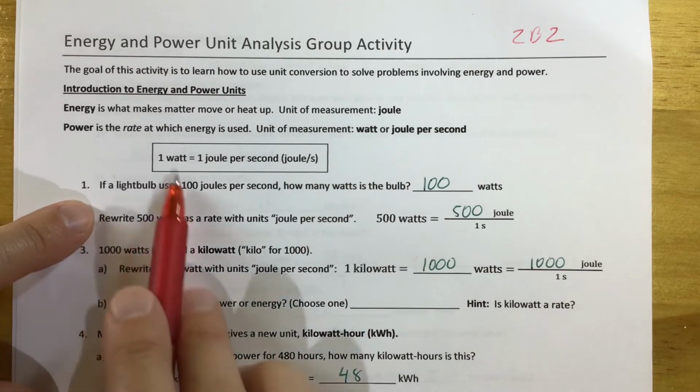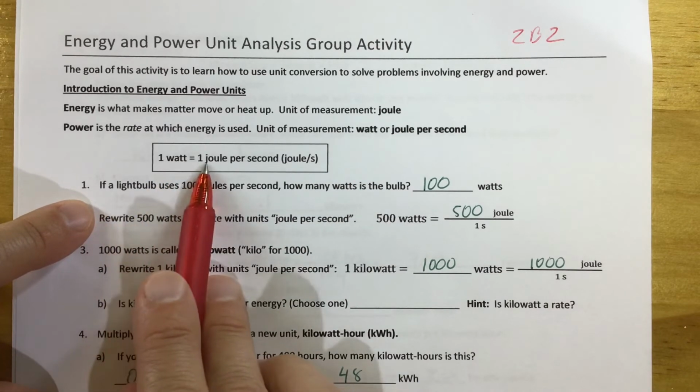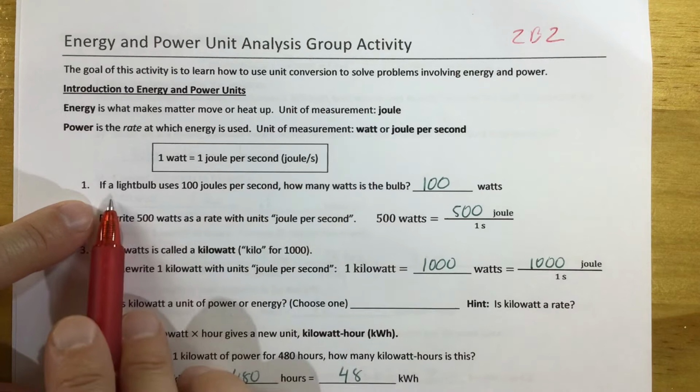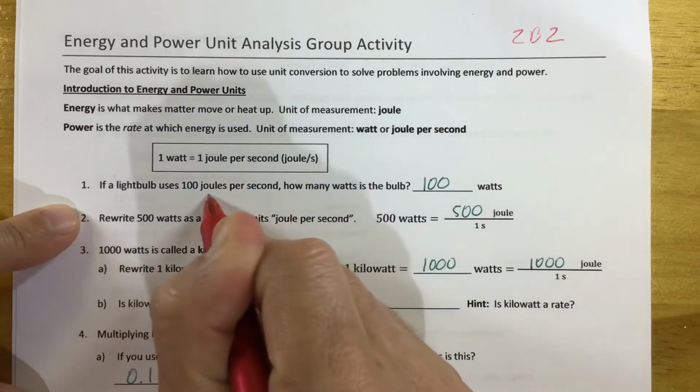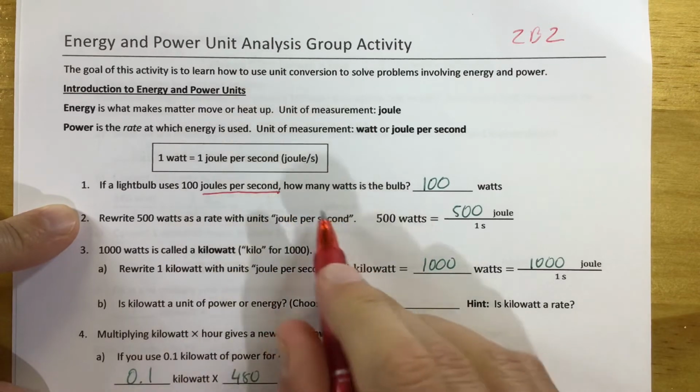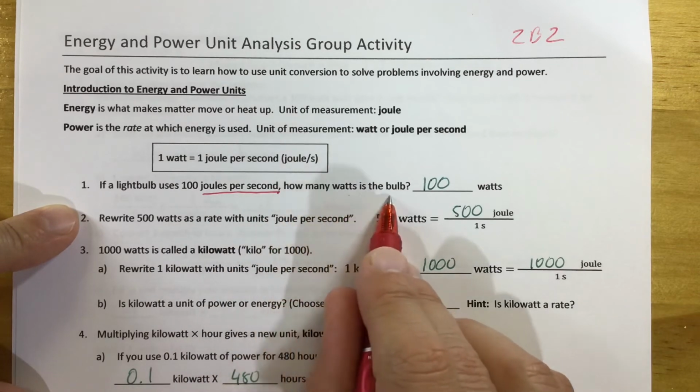All right, let's see here. 1 watt is equal to 1 joule per second. So that's what I was just talking about. Okay, if a light bulb uses 100 joules per second, how many watts is it going to use?